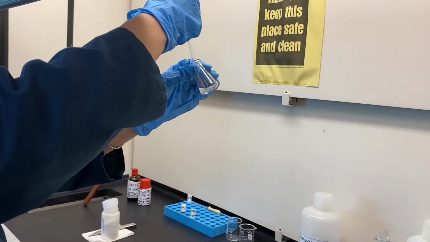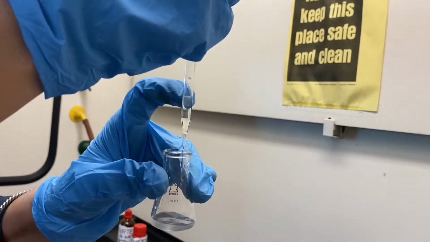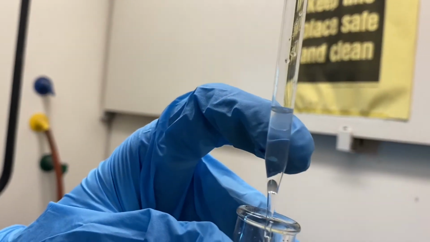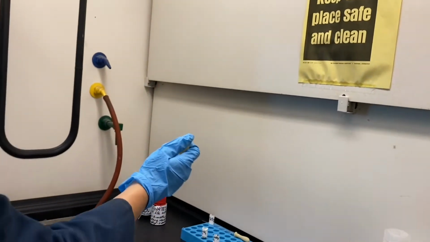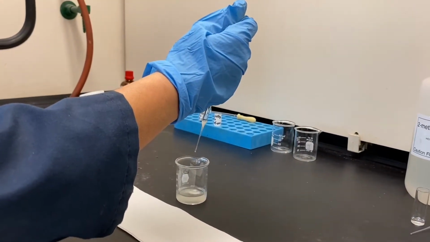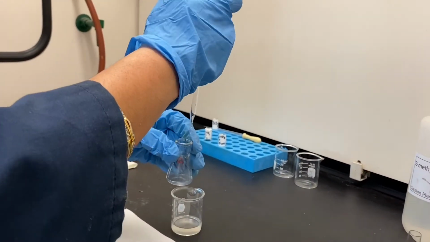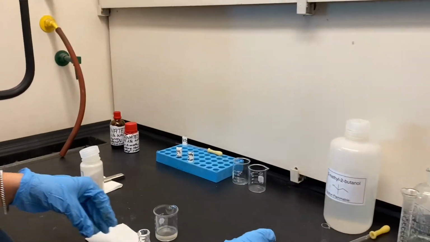I will pipette this bottom layer out, and if you see in my pipette also, there are two separate layers. I will dispose the bottom aqueous layer in the same beaker, and I'm going to put the organic liquid in my flask.